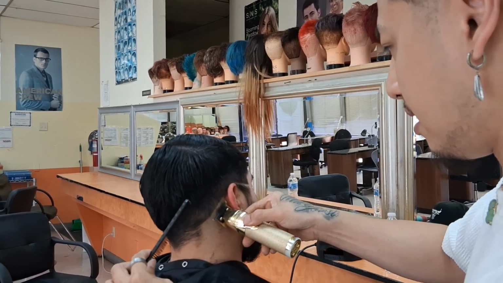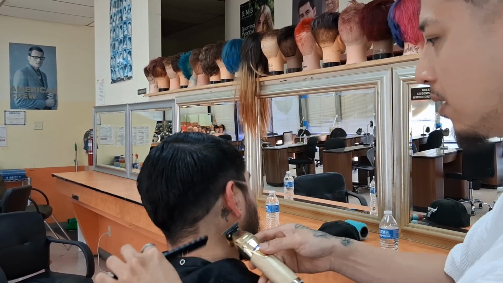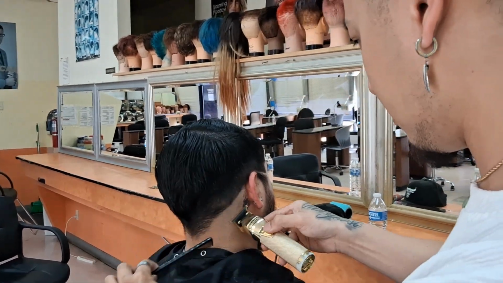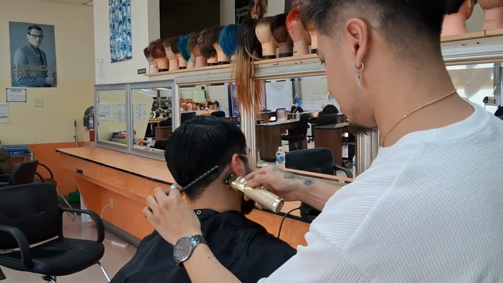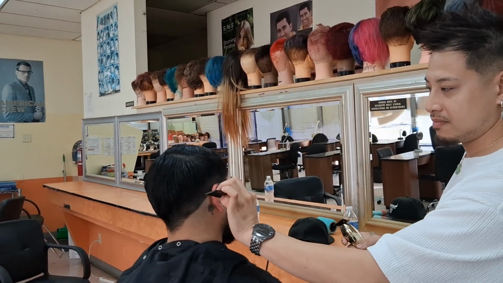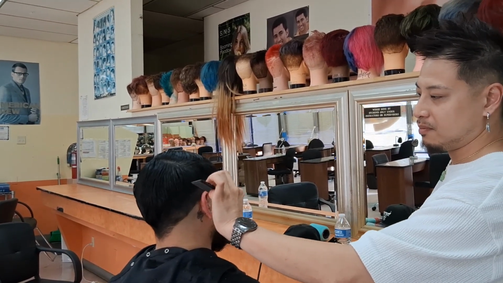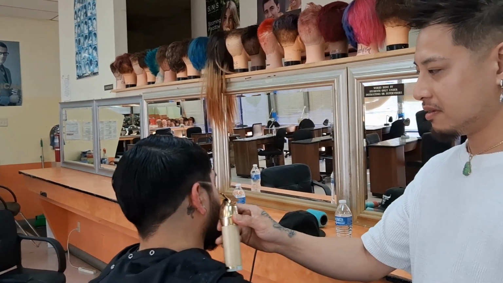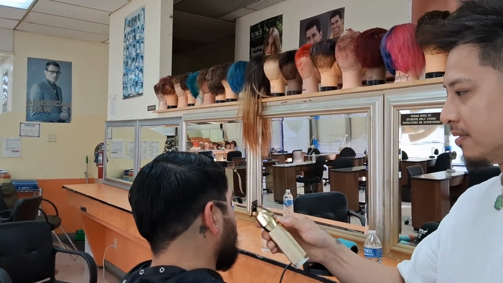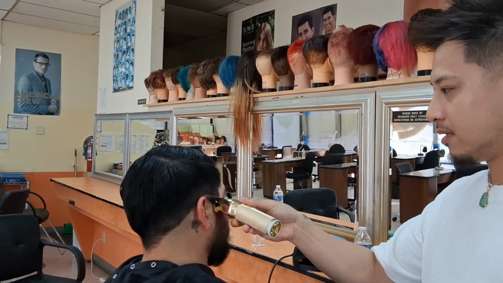You're just going to create that line, and then you're going to come in and bald out what's on the bottom of it. He says he wants to keep the beard pretty high and with a light fade. So I'm just going to take the balding line and do it like this right here. I'll bald that out.